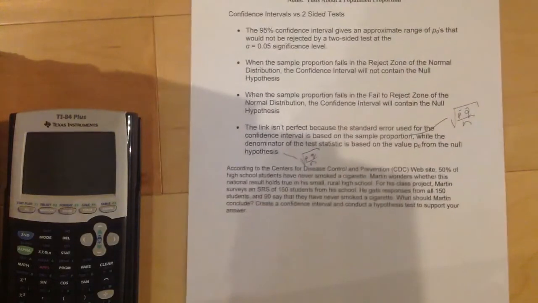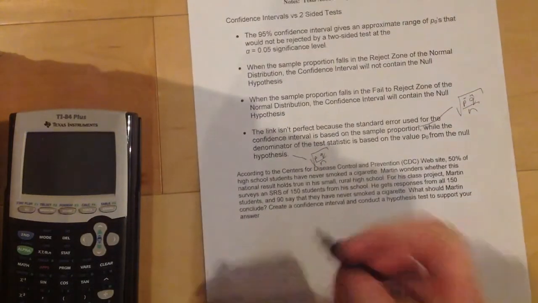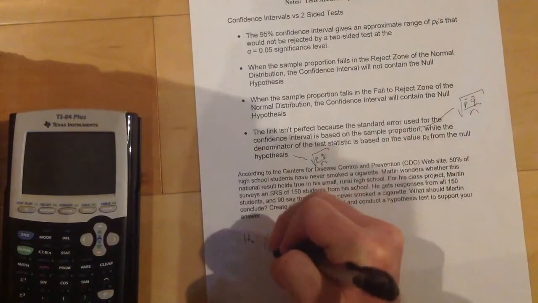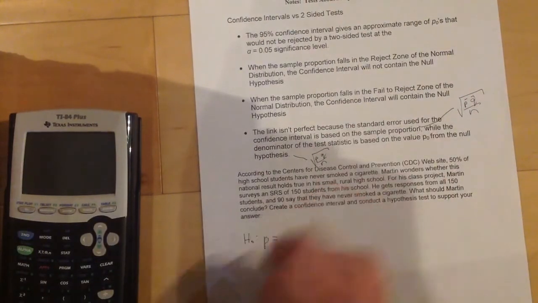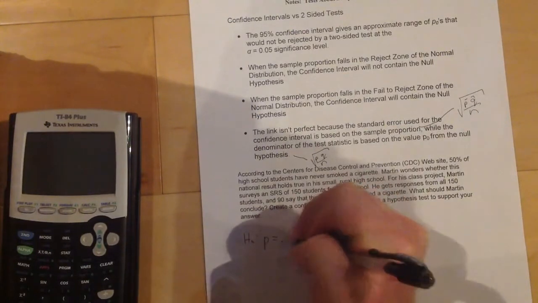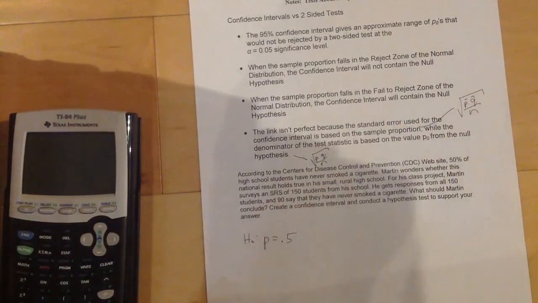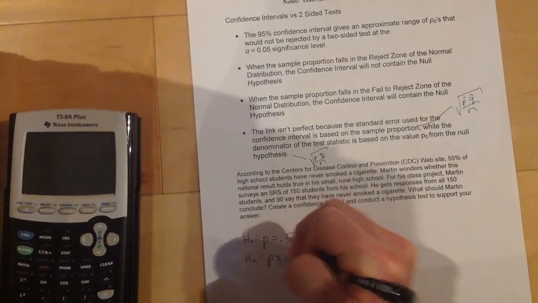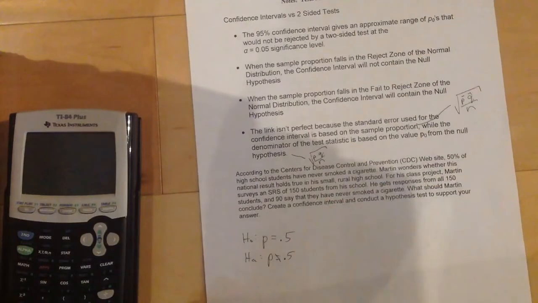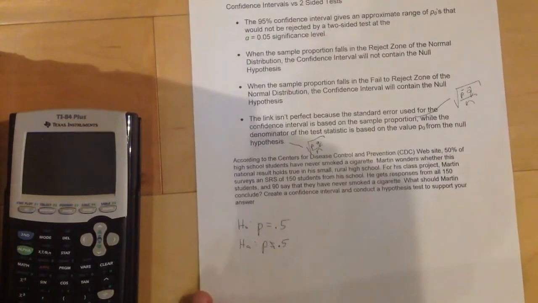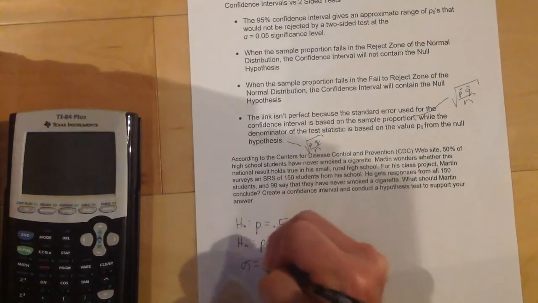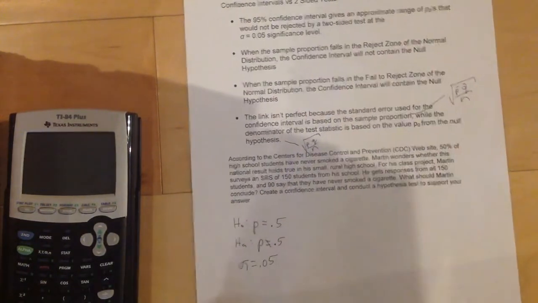All right, so if we're going to conduct our hypothesis test, we're saying H sub 0: p equals 0.5, because that's the CDC's number. And then our alternative is going to be that p does not equal 0.5. Because again, this connection with confidence intervals and hypothesis testing only works for two-sided tests. Our alpha is still going to be 0.05.